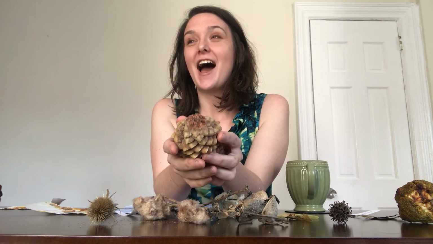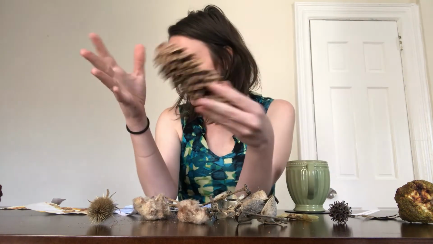So I think these trees have a really beautiful strategy, and are really thinking about legacy. So even when the fire takes the parent trees, they're counting on their seeds to keep the legacy, to keep the seeds going.